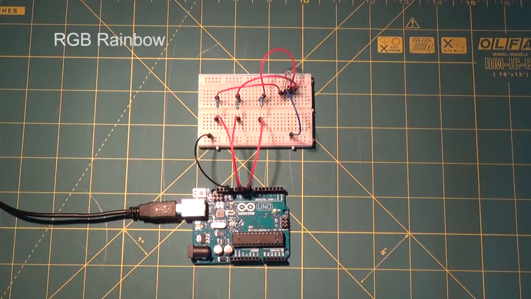The RGB rainbow sketch was easier to code than the mood lamp. It quite simply uses the RGB settings typed into the sketch and uses the set colour function. The only other function involved is to set the delay between the changes.